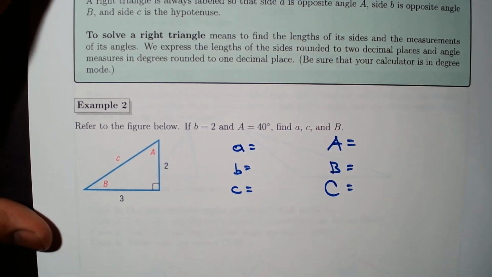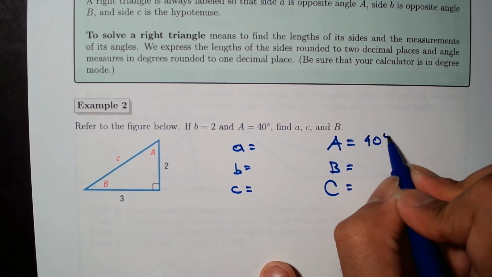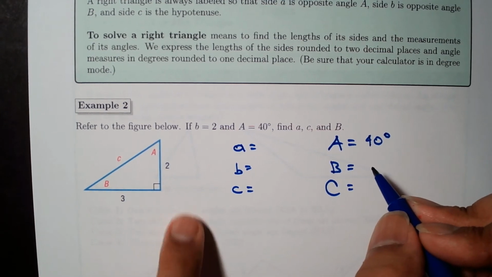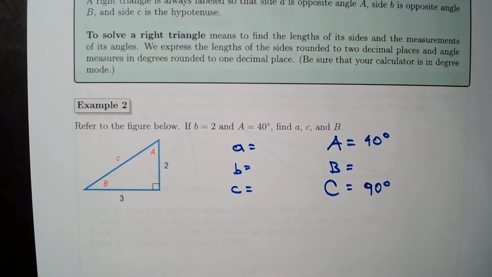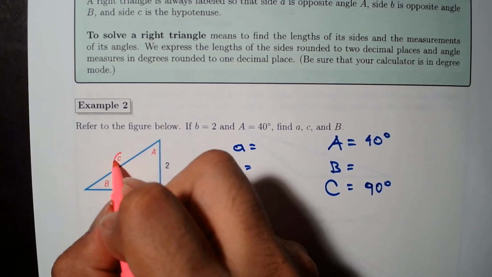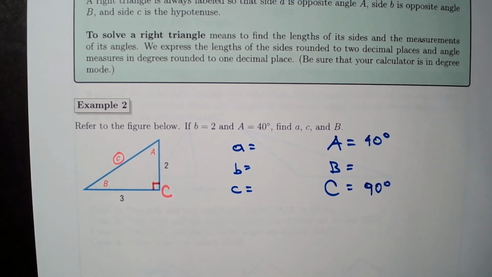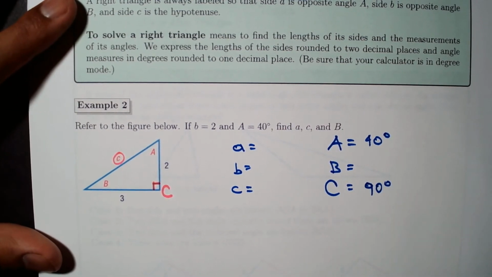They're giving us that A equals 40 degrees. From the picture, we can tell that C is 90 degrees, because we can see that this is a right angle. We can find B by difference.